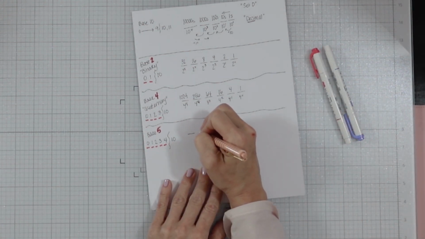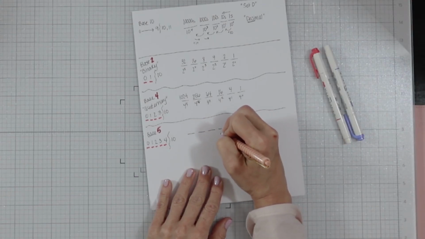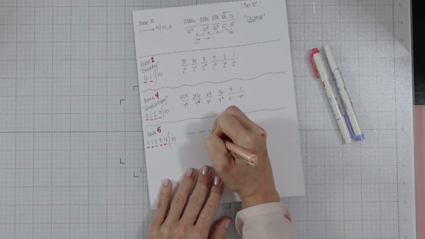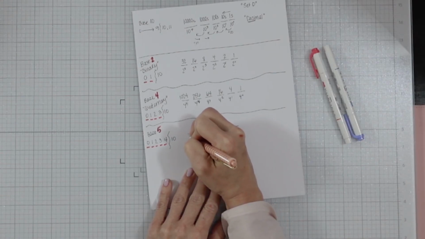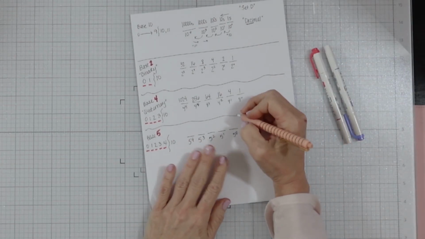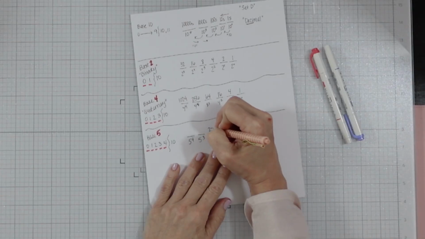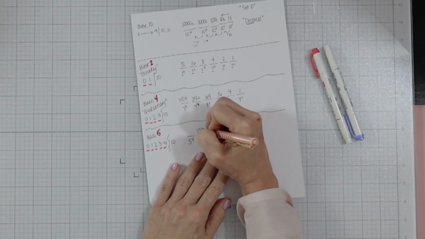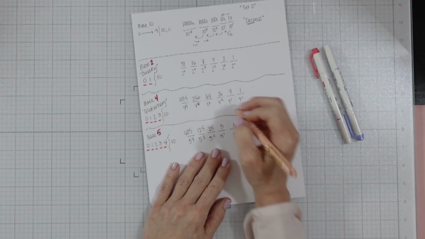The 5s get pretty big. So this would be a 1, a 5, a 25, a 125, and a 625.